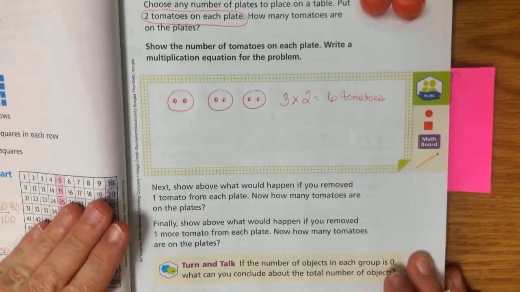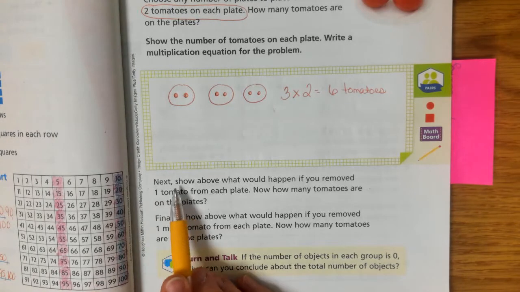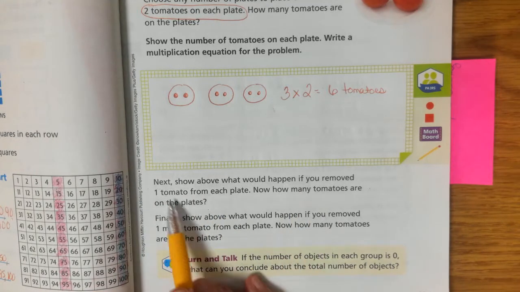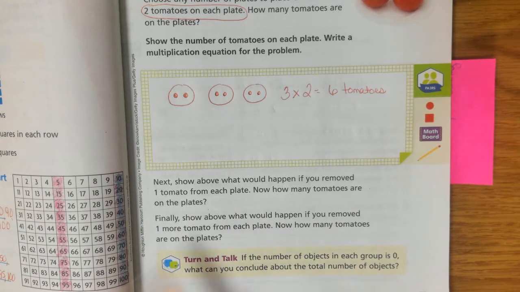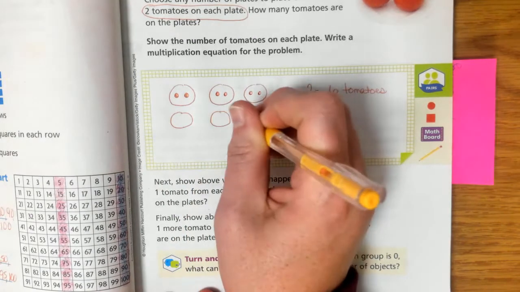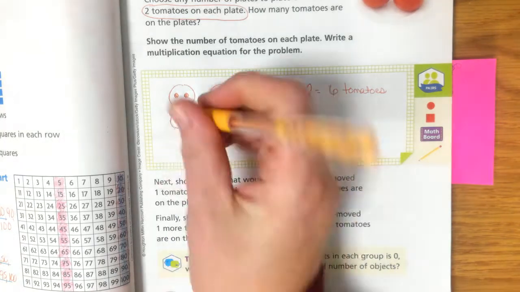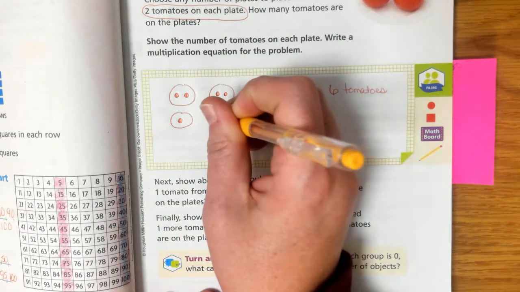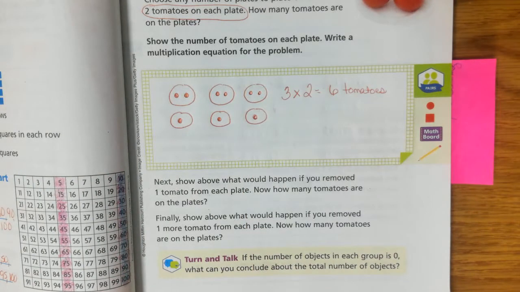All right. Now underneath we're going to get some more directions on what we need to do next. So next, show above what would happen if you removed 1 tomato from each plate. Now how many tomatoes are on the plates? So removing 1 tomato means I'm going to take a tomato away from each plate. So I still have 3 plates. That didn't change. But instead of having 2 tomatoes on each plate, I'm only going to have 1 tomato on each plate, because I got rid of one of the tomatoes.